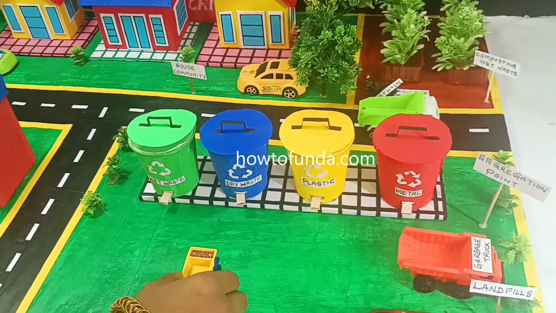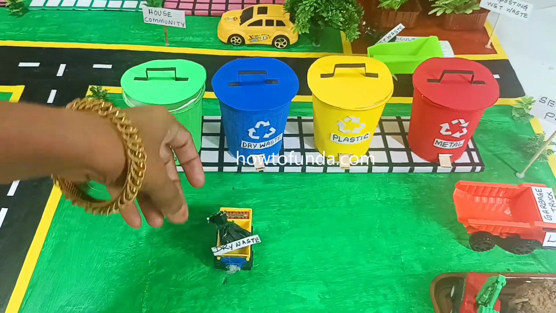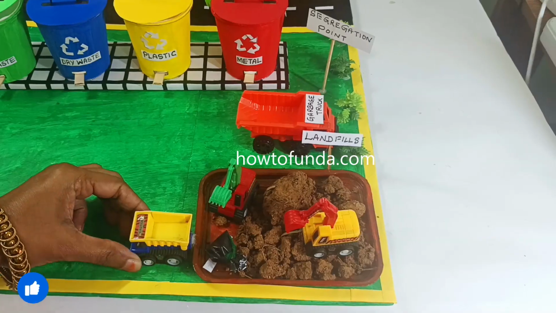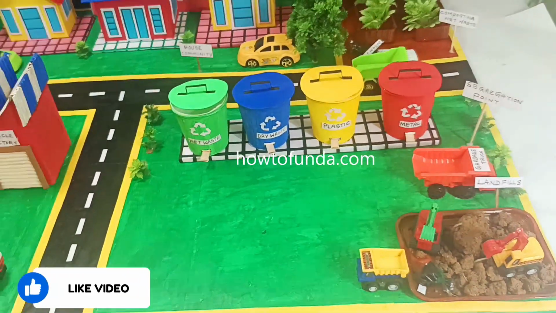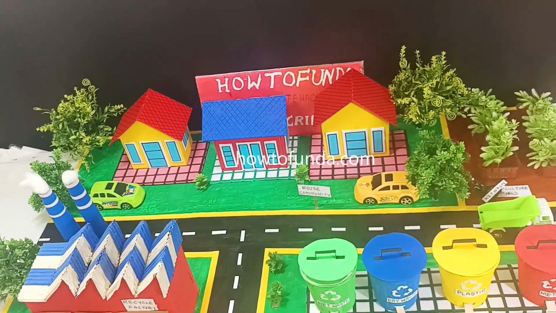And finally, there are certain things which cannot be recycled. Those wastes will be sent to the landfills. There we put it into the landfill, so that this complete waste is managed in this way. I hope you guys got clarity on how this entire process of solid waste management is going to work.